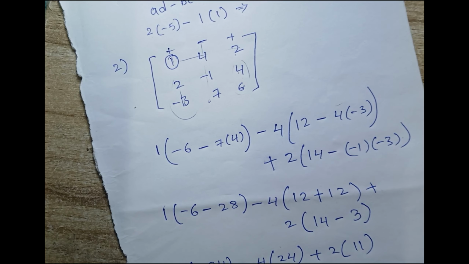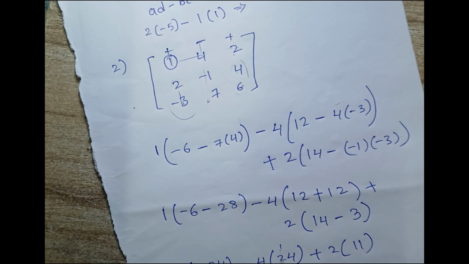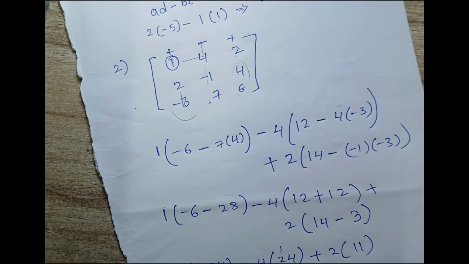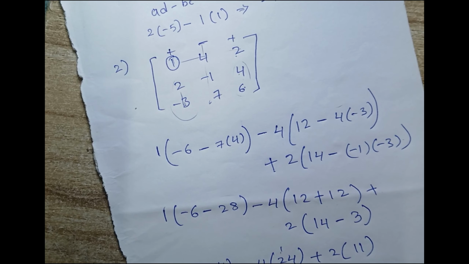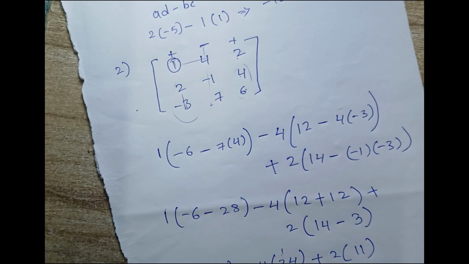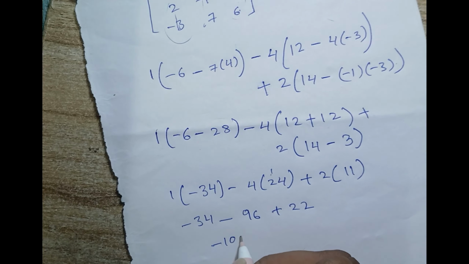Minus 34 minus 4 4s are 16, 96, plus 11 2s are 22. After solving this we get minus 108.